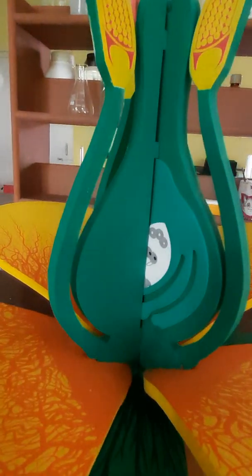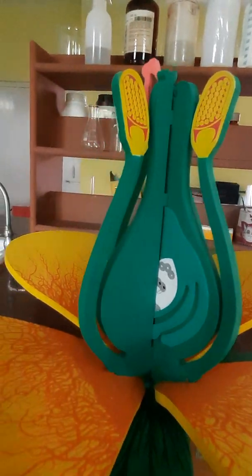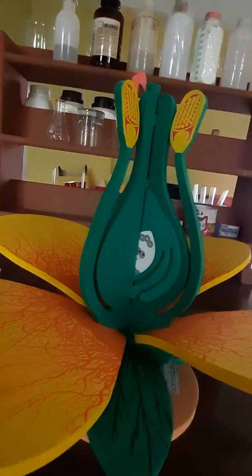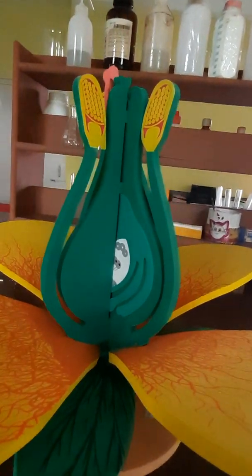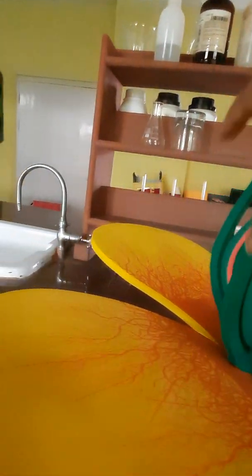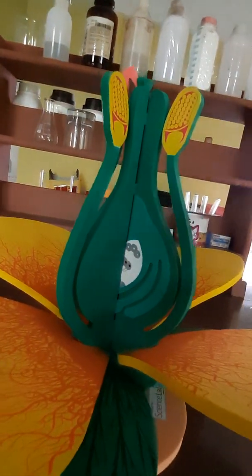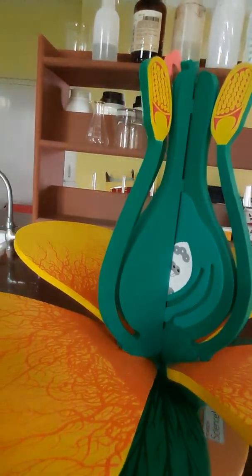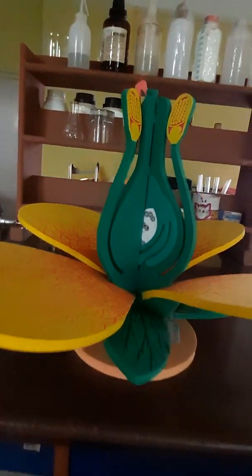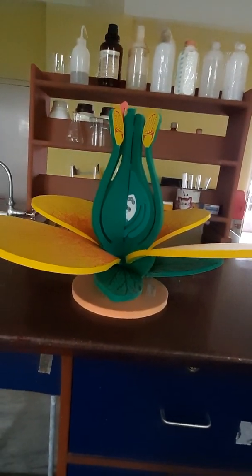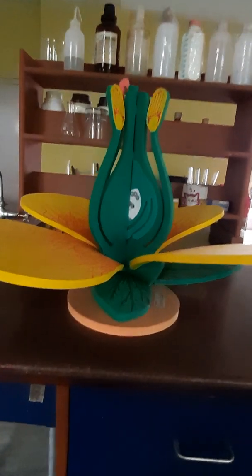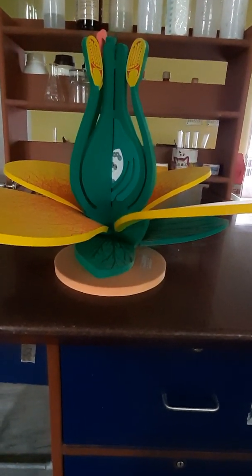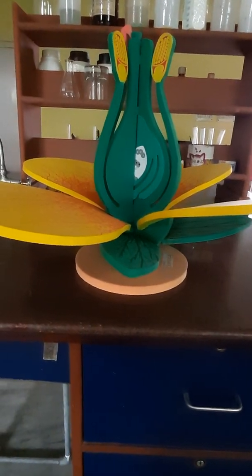So this is about the structure of the flower and also the pollination, how the pollination happens. In case of self or cross, any type of pollination, the basic fertilization process is the same. By seeing this model, I think you can better understand the structure of the flower as well as the pollination.